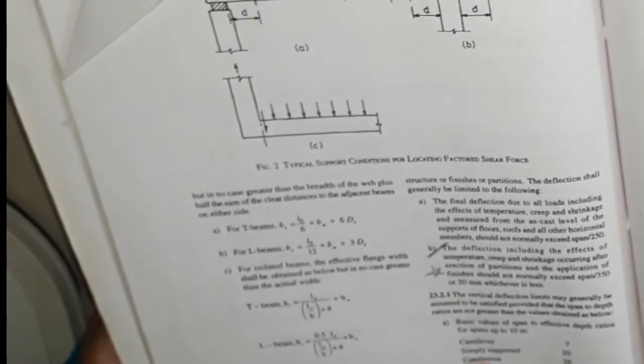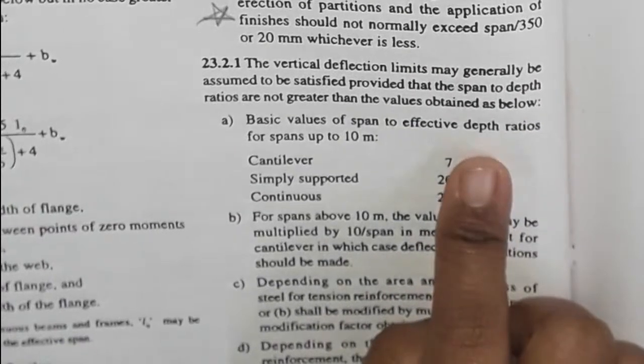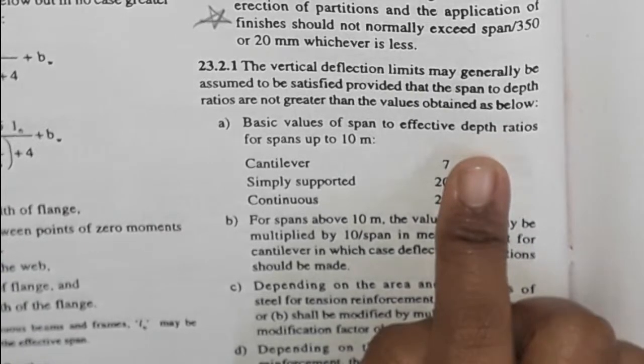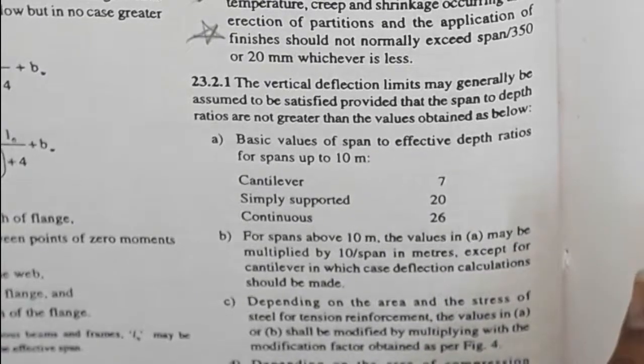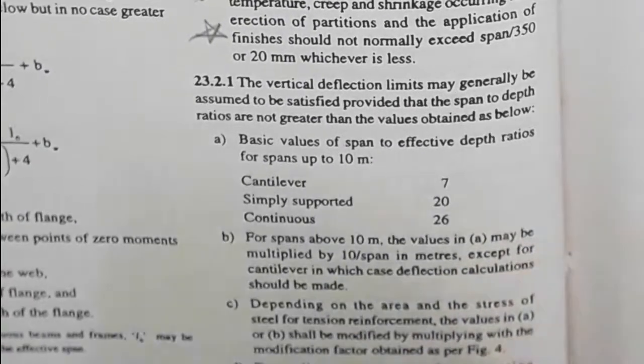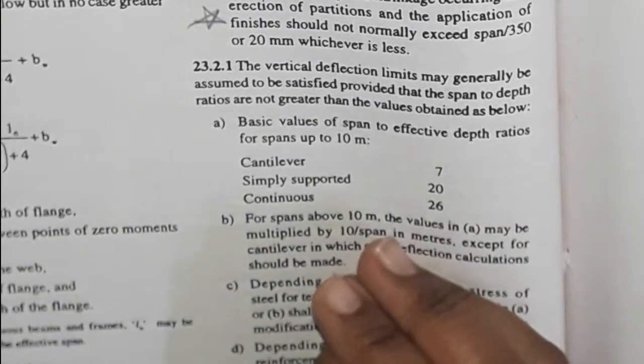And one more thing is that if I was not given the cross section details of any section, that is nothing but the breadth and depth of the section, then we can calculate using the IS code.